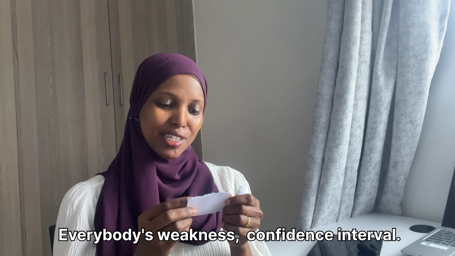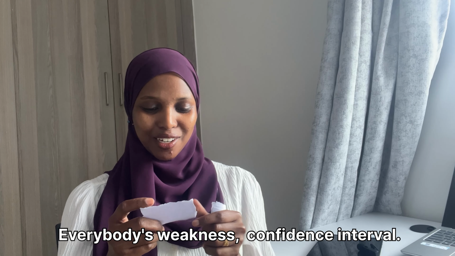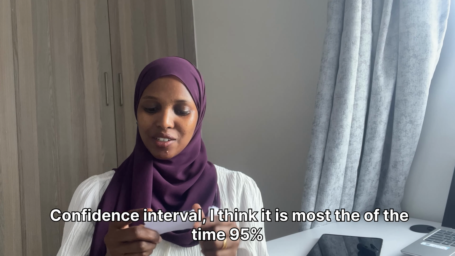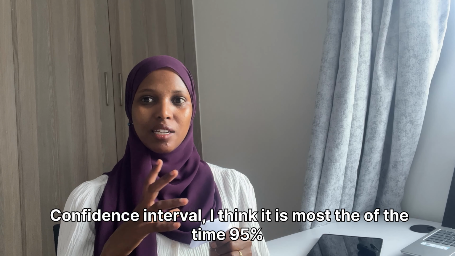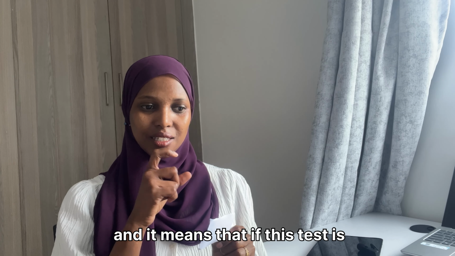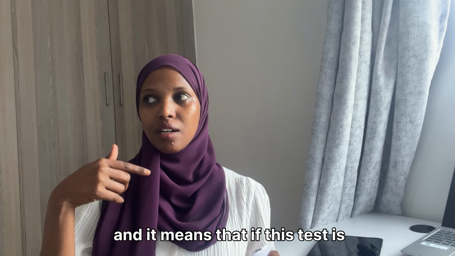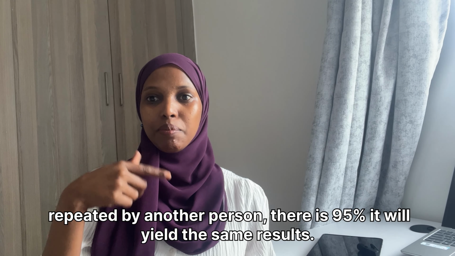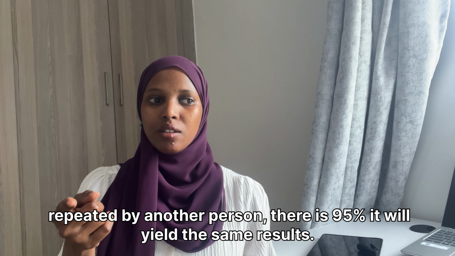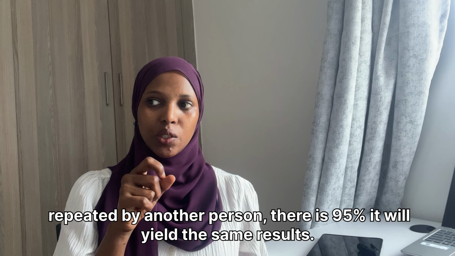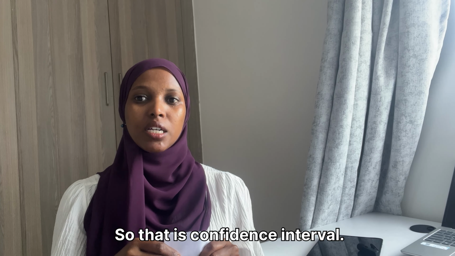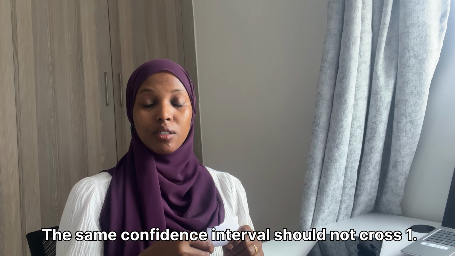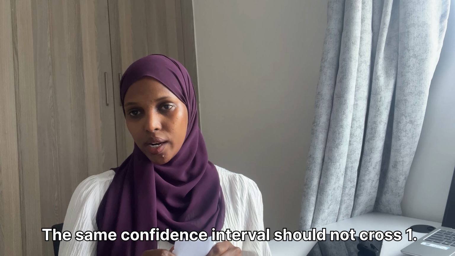Everybody's weakness, confidence interval. I think it is mostly 95%, and it means by definition that if this test is repeated by another person, 95% of the time it will yield the same results. So that's confidence interval. They say confidence interval should not cross 1.